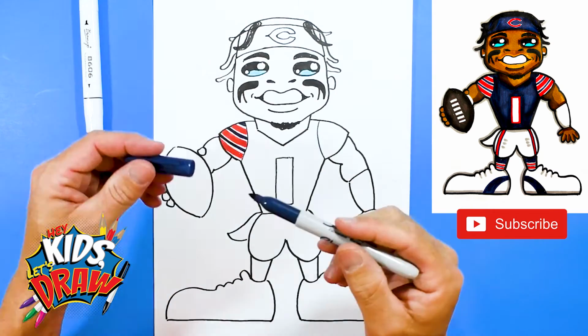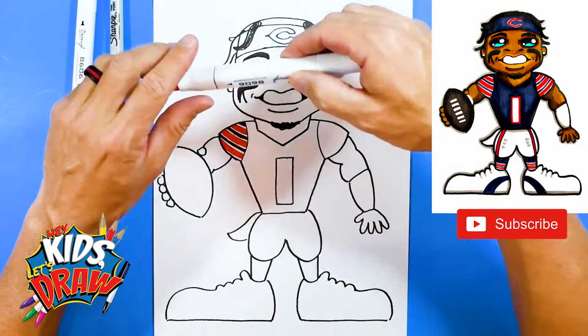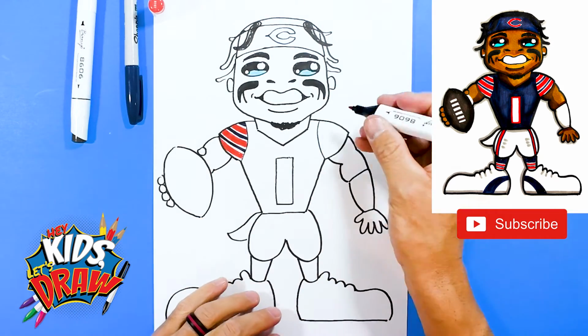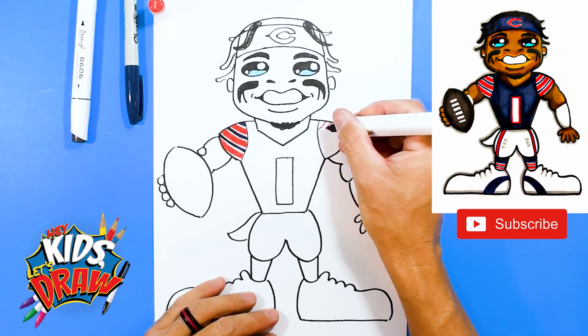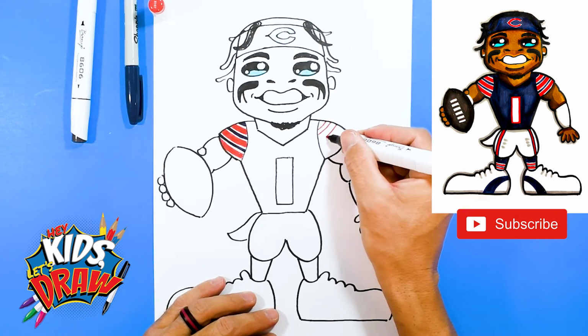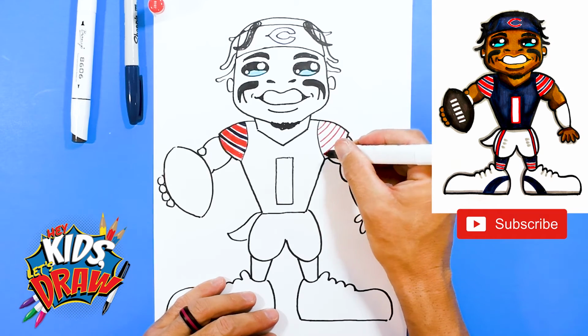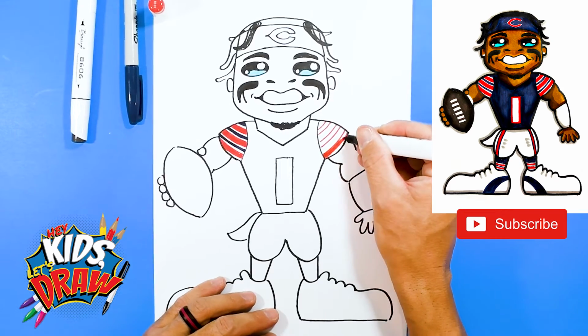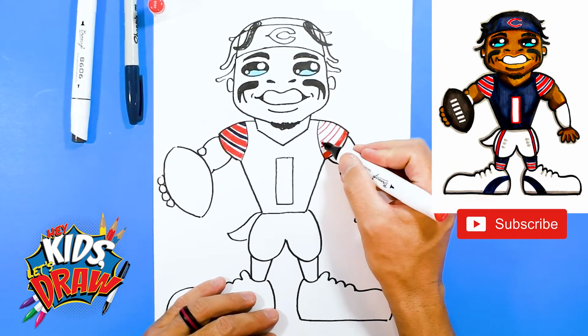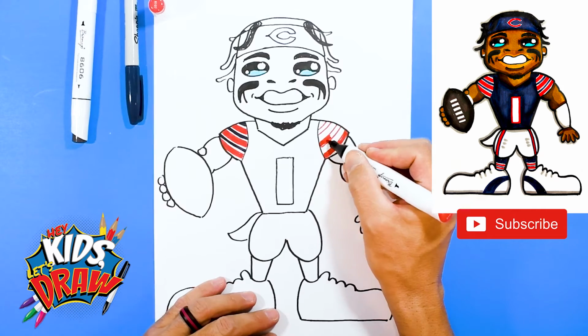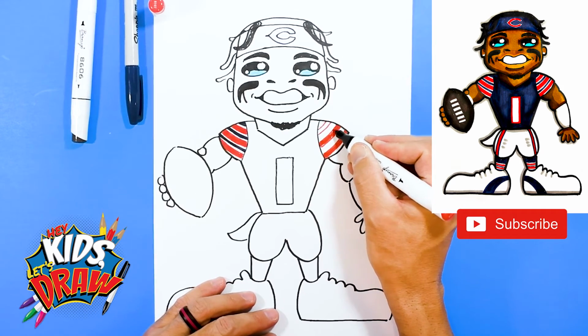Okay, let's do the same thing over here. Get our red pointed again. Do 1 stripe, 2 stripes, and then the final stripe. We'll color these in red, kind of an orangish red. Not perfect red. The Bears kind of have a light orange red color.